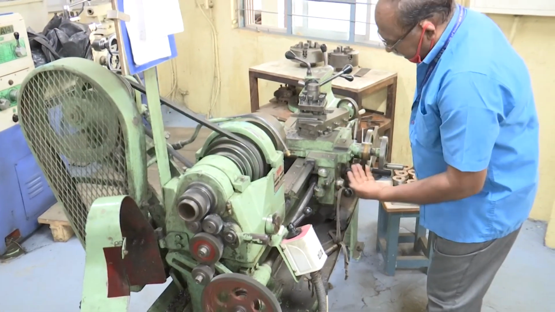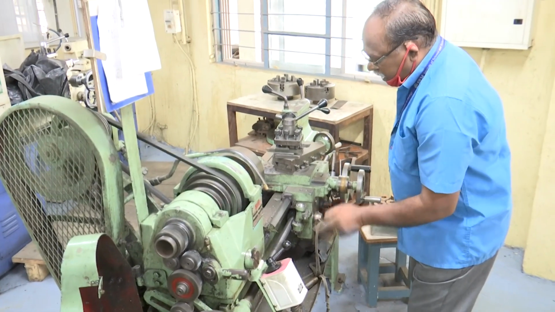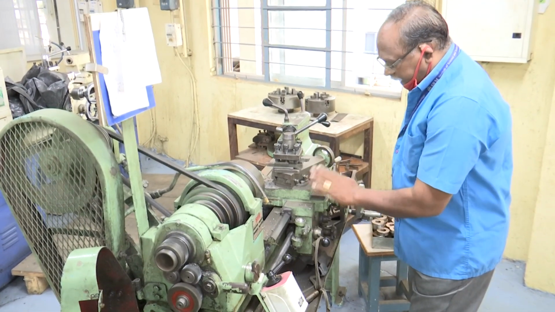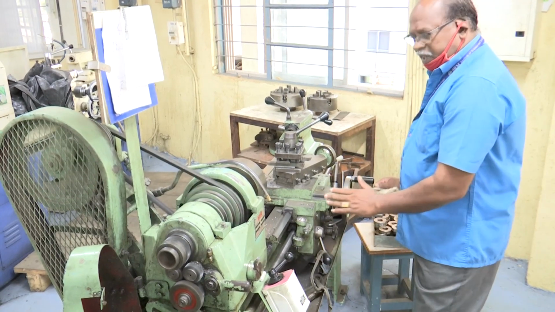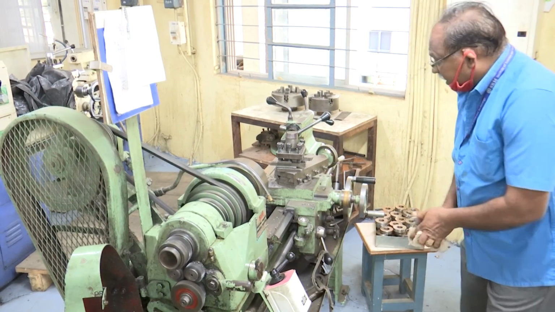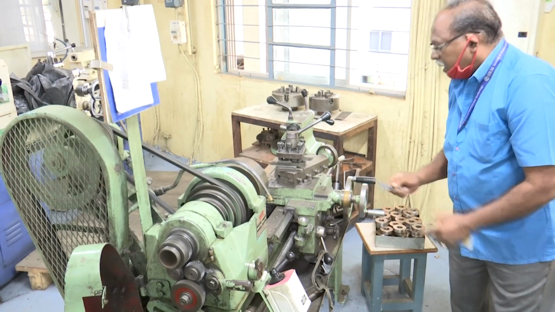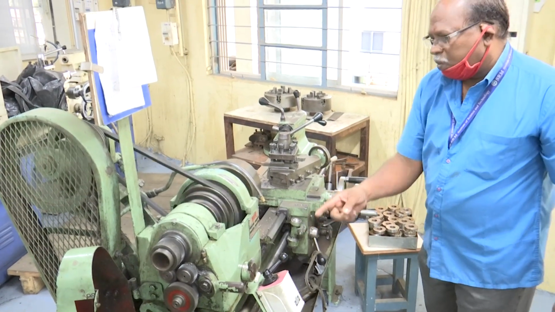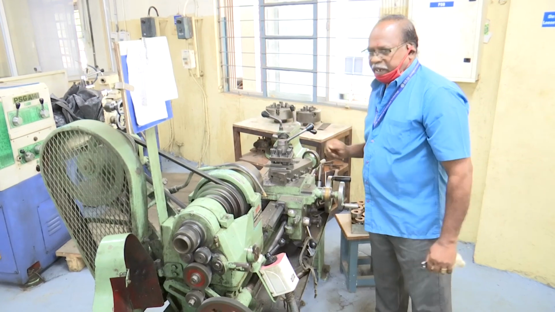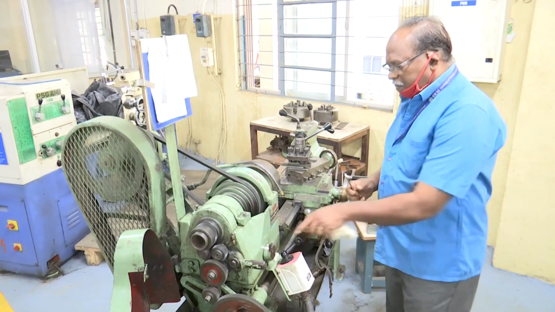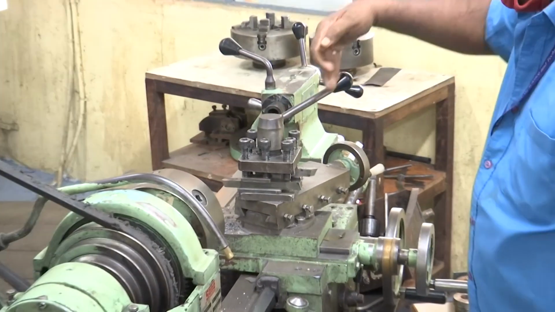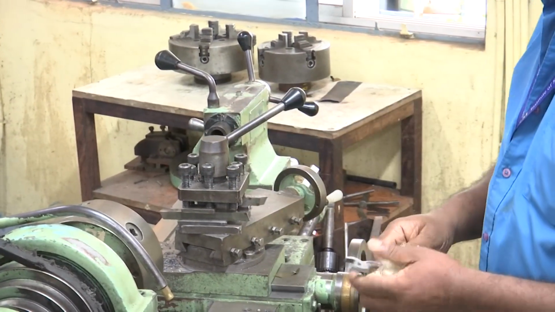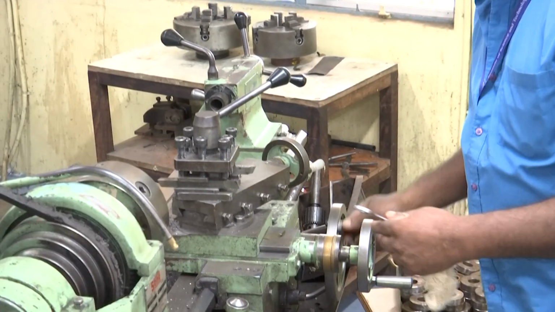When you want to cut a thread, it is automatically engaged, and it is automatically removed. I cut it, disengage the automatic feed, and cut it for this one. So that is called the automatic feed for the longitudinal movement and the cross movement. These two feeds are available and the carriage is moving. The tool moving parallel to the axis is called the carriage longitudinal movement.